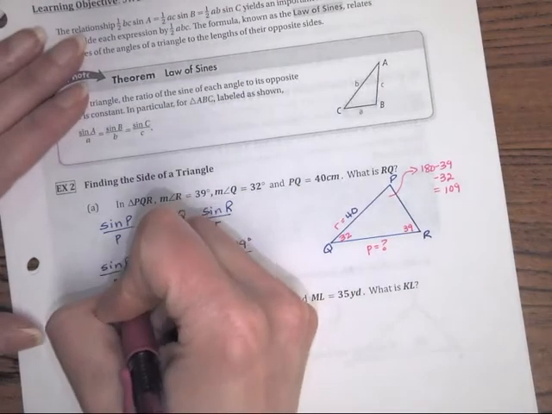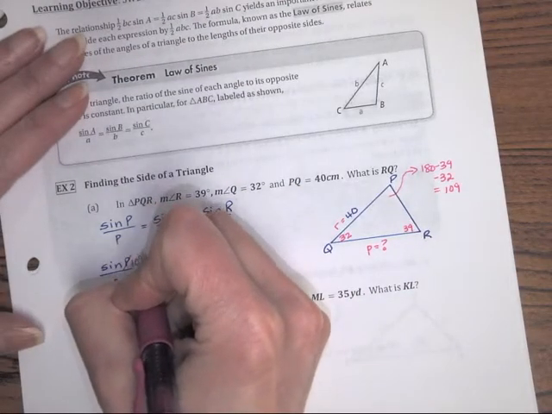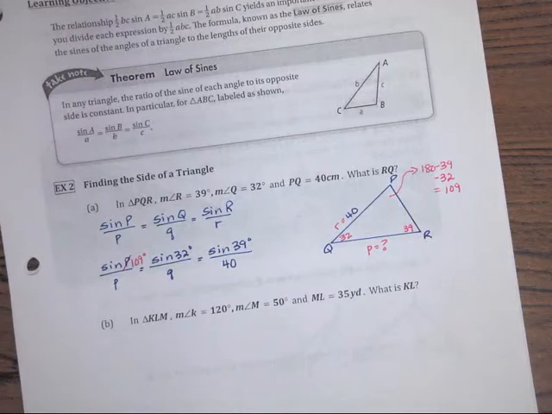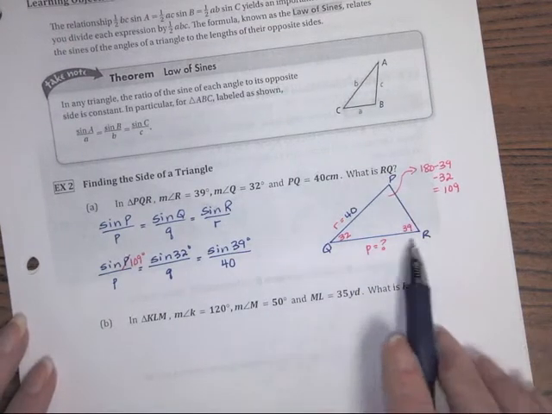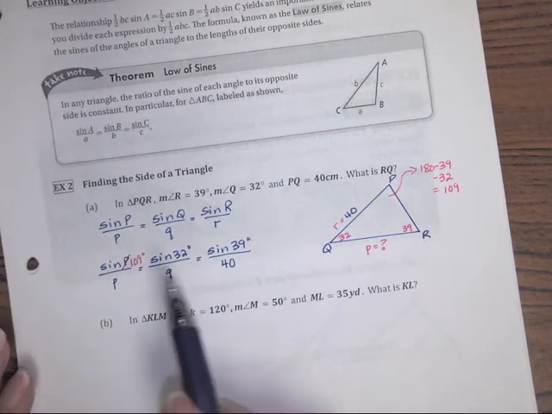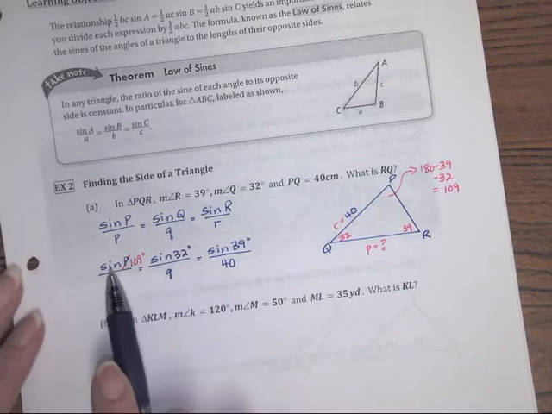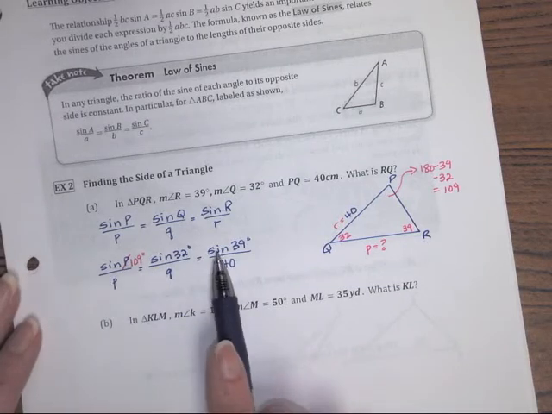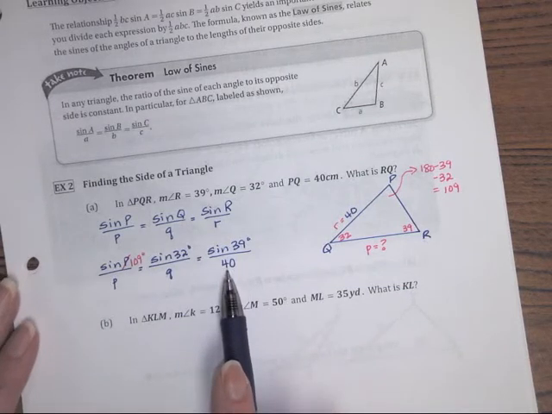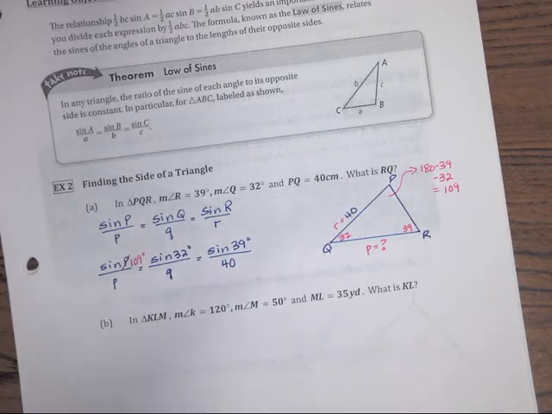So P is 109. So RQ here, this is little p. So I don't even need this middle part because I'm not asked anything about that. So would you agree I have sine of 109 over p equals sine of 39 divided by 40? Fair enough? Okay. Cross multiply.